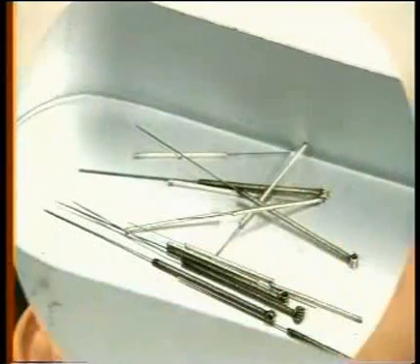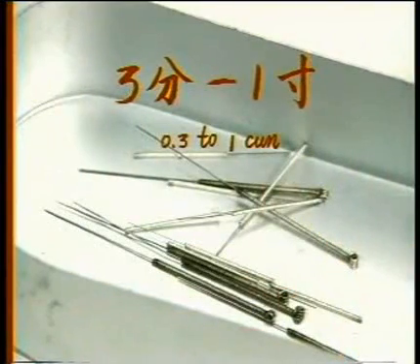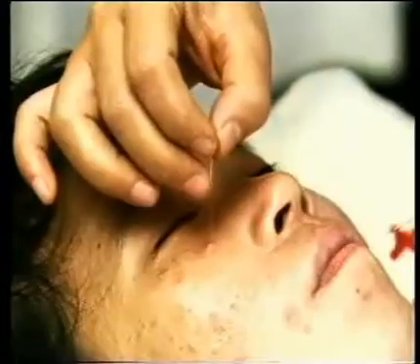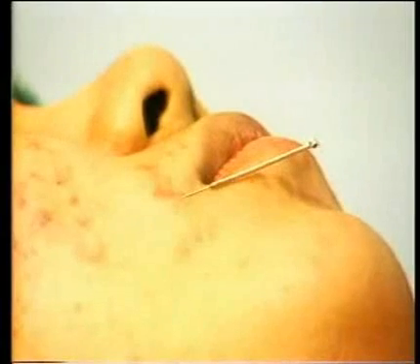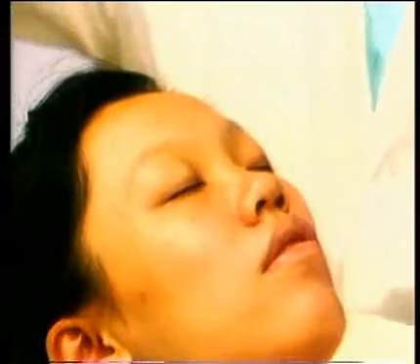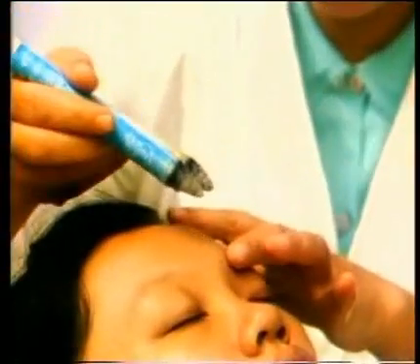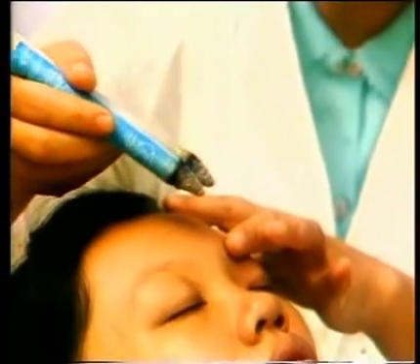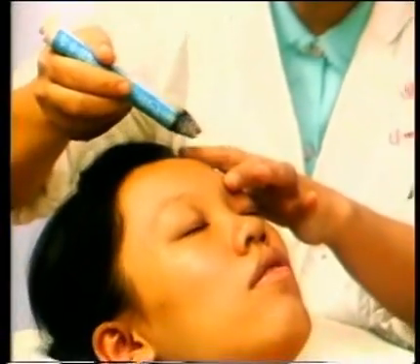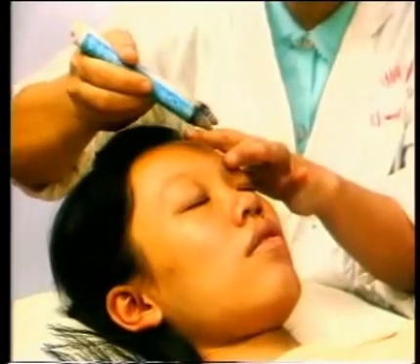For facial acupuncture, use 0.3 to 1.0 cun filiform needles primarily to puncture subcutaneously, horizontally, or obliquely. For facial moxibustion, pay attention to the control of the heat intensity. Avoid burning the skin. Better results can be achieved in beautification treatments by combining acupuncture with facial massage.